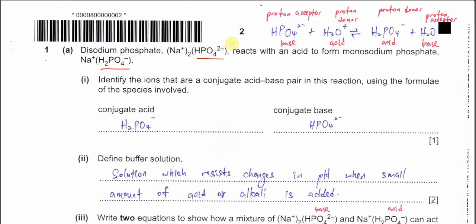If, let's say, there is an acid solution, the hydrogen phosphate will gain a proton from hydronium and form dihydrogen phosphate. This means the hydrogen phosphate is a proton acceptor. A proton acceptor is a base. And of course, the hydronium ion now is a proton donor, an acid.